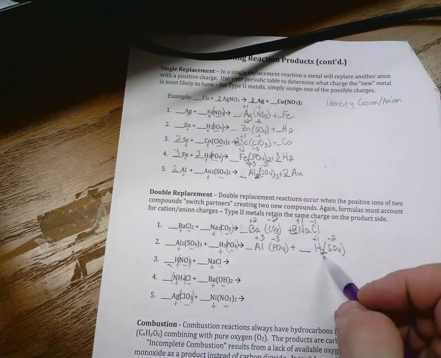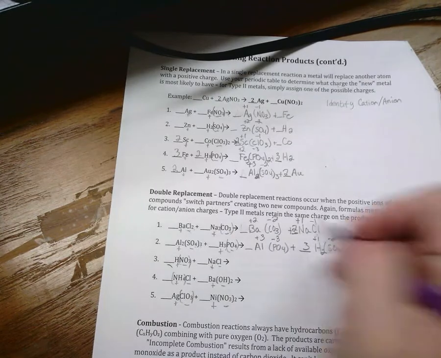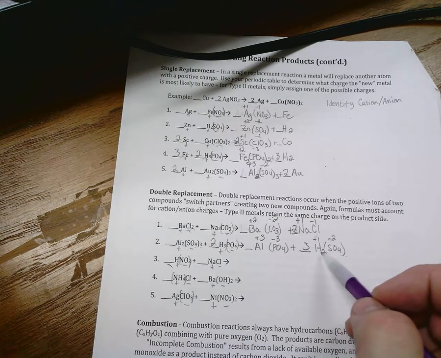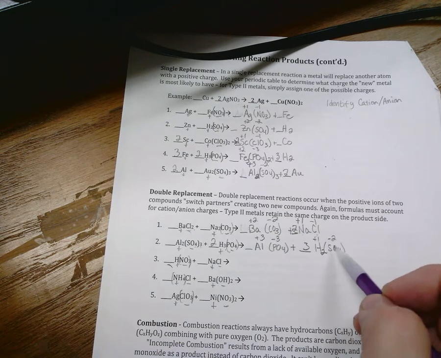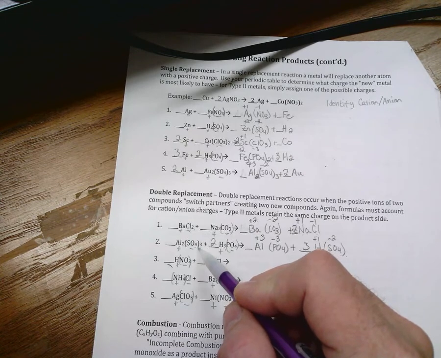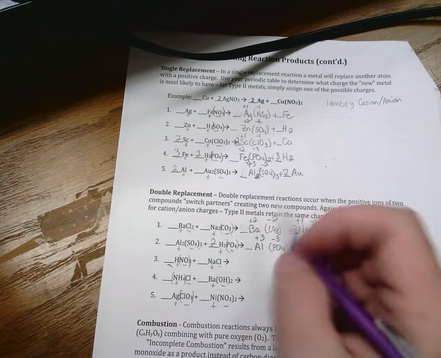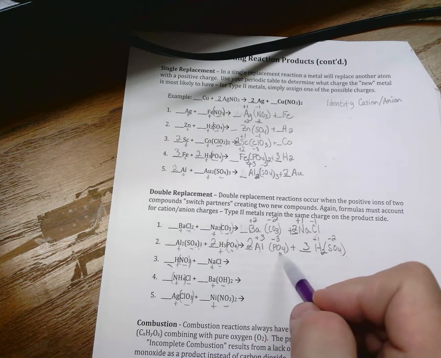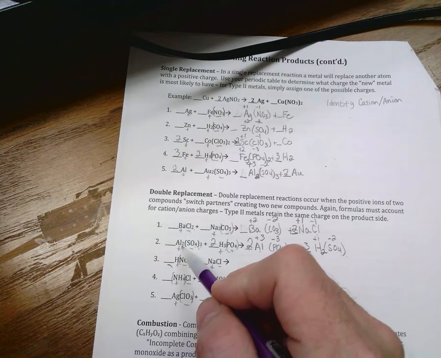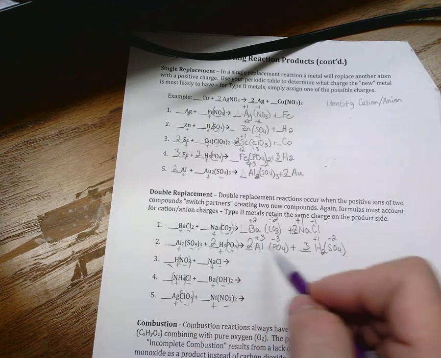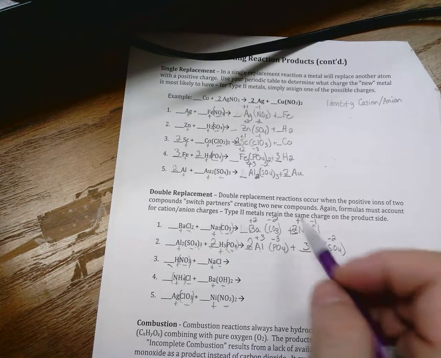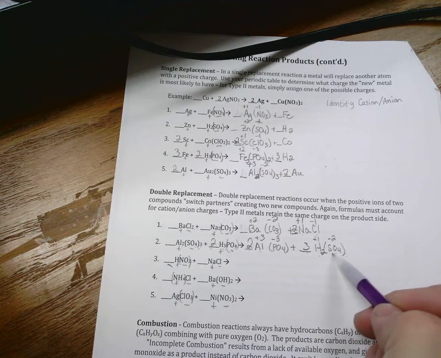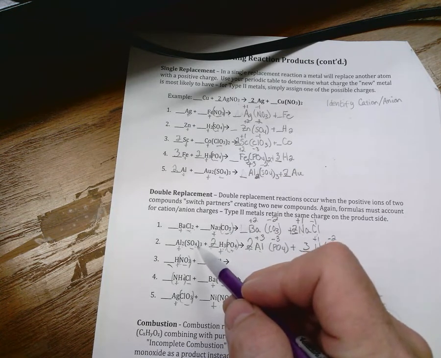I have a 2 and a 3 again, so I'm going to multiply them times each other. See what that gives me. Now I have 6 hydrogens here and 3 SO4 groups. And now I have 2 PO4s, so I'm going to do that. Now I have 2 aluminums, 2 PO4s. I have 6 hydrogens. 2 times 3 is 6 hydrogens. 3 times 1 is 3 SO4 groups, sulfate groups.